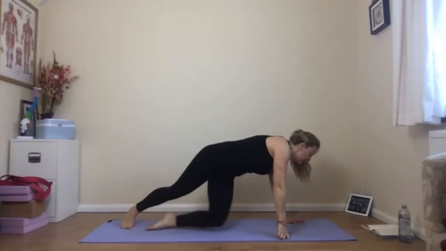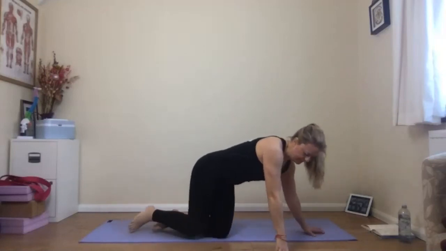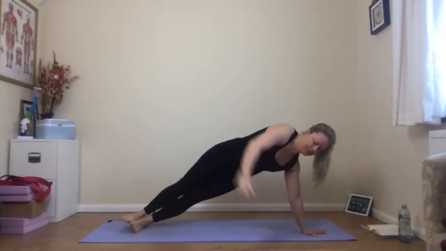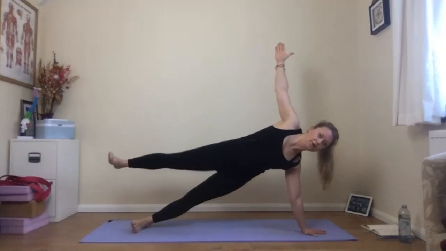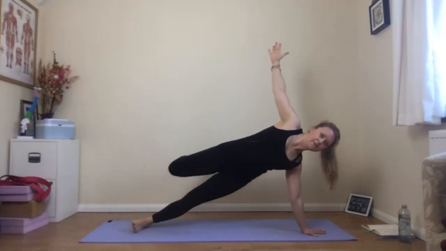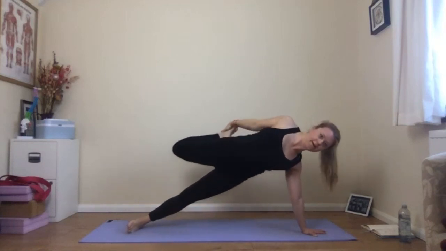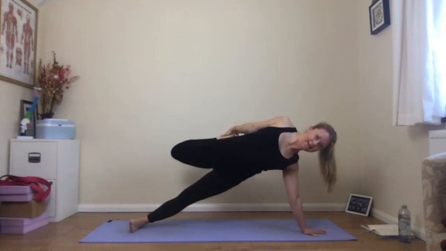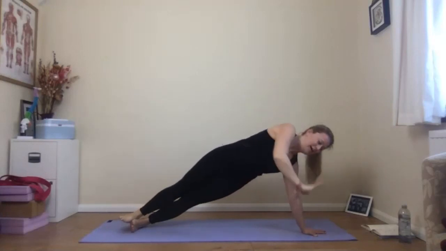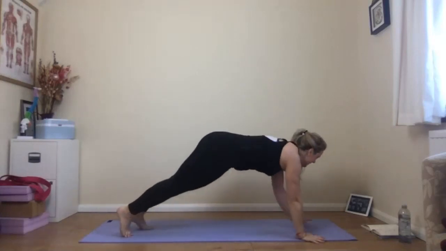I'm just going to move away from the wall slightly. So stay in your side plank. You could lift the top leg. And for some of you, you might want to bend the top leg, reach back for the foot and come into a bow plank. Nice, well done. And gently release. Come back down. We do straight onto the other side.